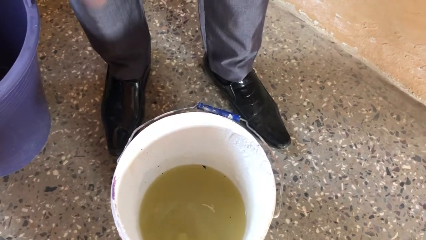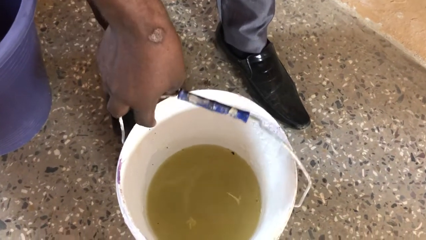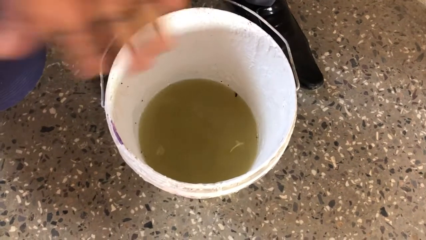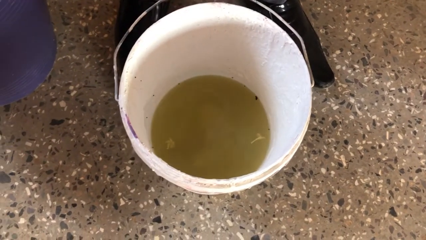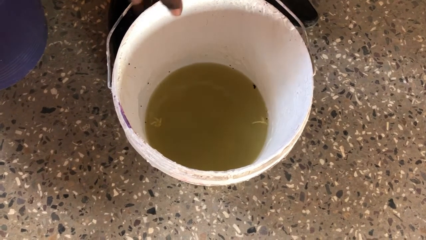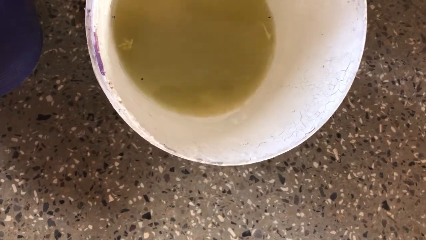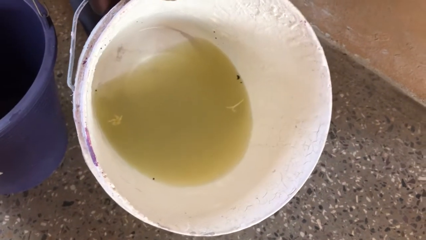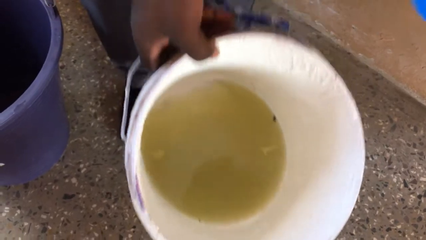Or sometimes you will not know. You just go to the market to buy food, and maybe the vendor selling the food has used contaminated water to cook it. And you eat that type of food cooked with this water, what's going to happen to you? You are going to get the disease called cholera.